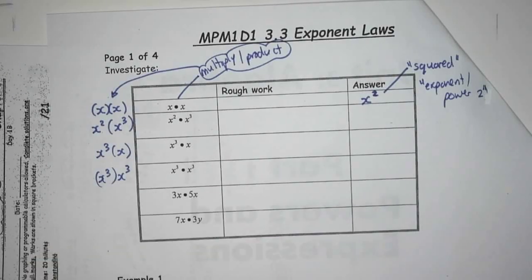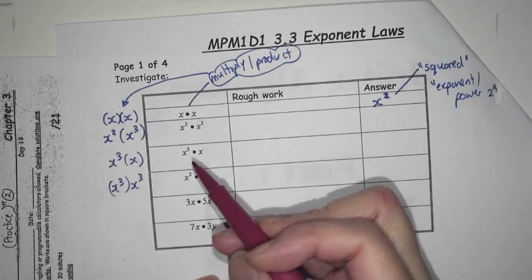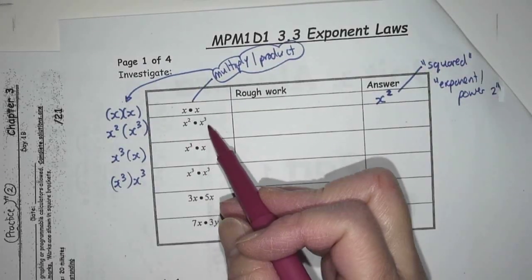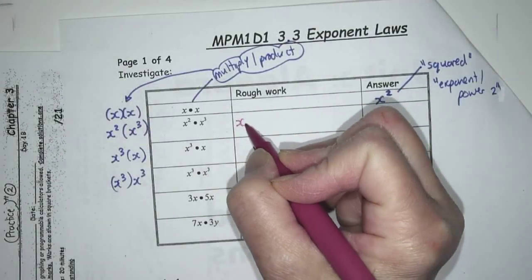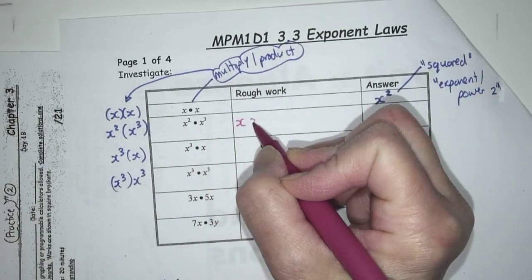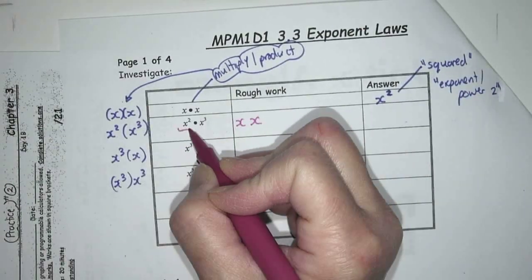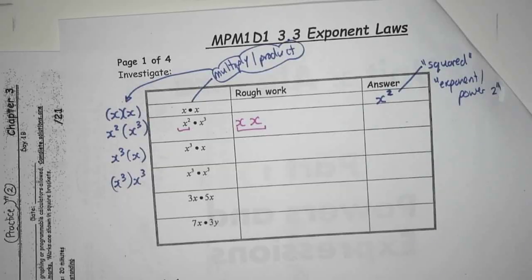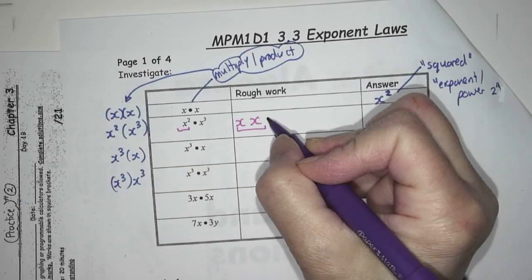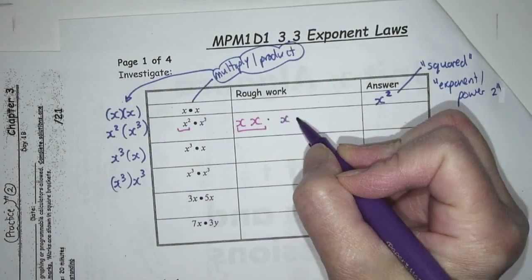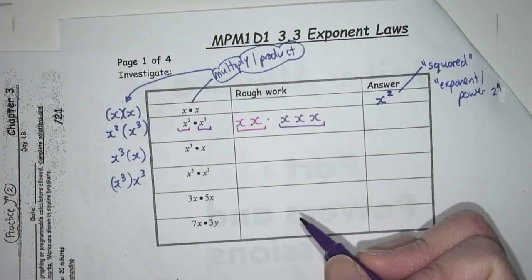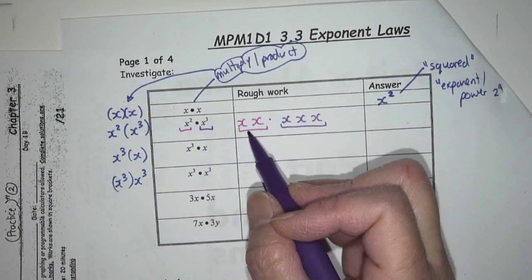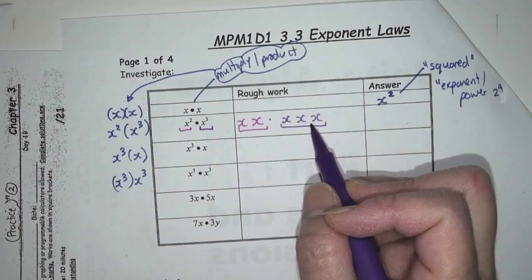So let's try our next one. Our next one here, we have x squared times x cubed. What we're thinking here in our rough work, so there wasn't really any rough work for this one, but what we're thinking here is that we have x and an x. So we have 2 x's. So that's this part. Then potentially we have another set of x's. So times, and then I have 3 more x's. 1, 2, 3. So that's this part right here, the purple. So we have the pink and the purple. So we have 2 x's and then times 3 more x's.